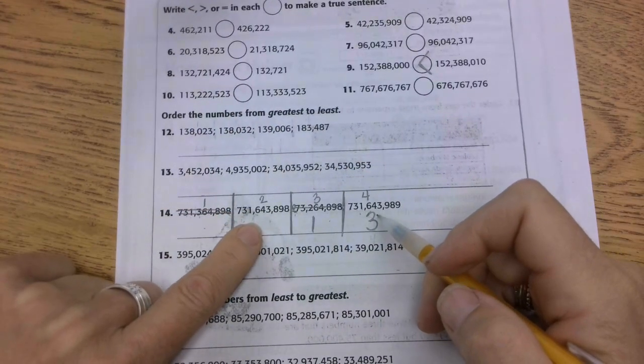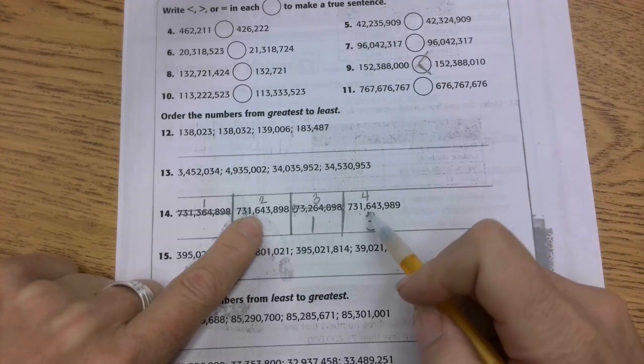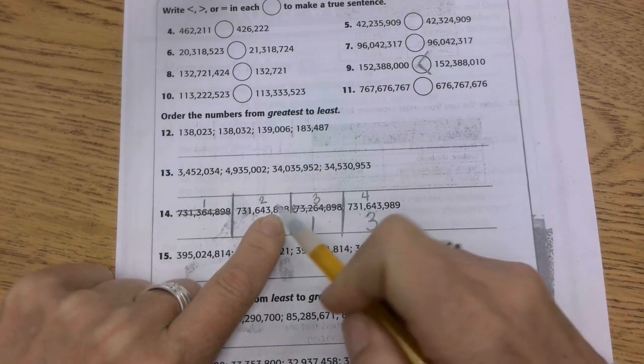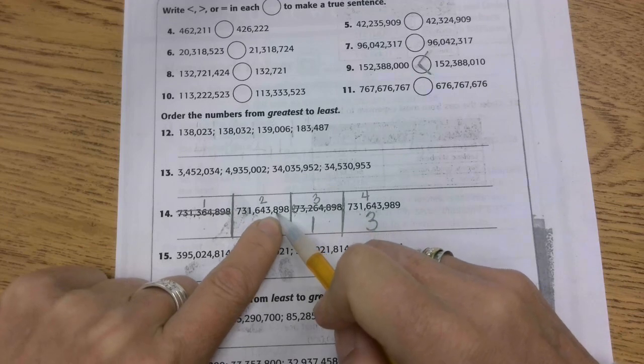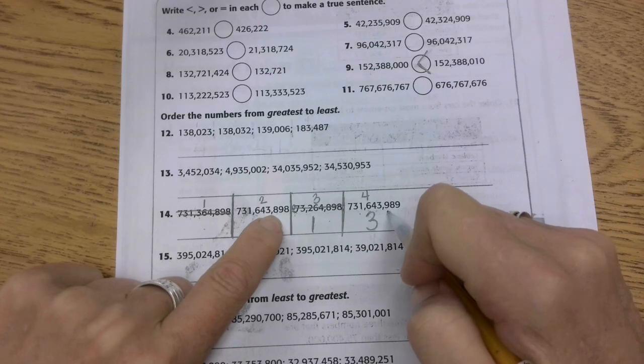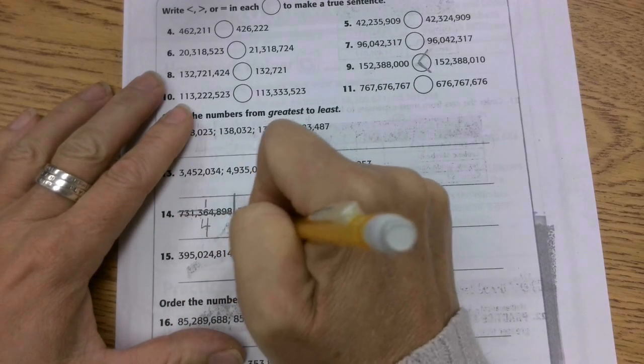So I now have, let's see, where were we? 643. Those are all the same, 643, 643. So we'll go to the next one. Now I have 898, and I have 989. So which one's the greatest number? 999 or 898? 999. So number 4 is going to go here. Number 3 is going to go there.